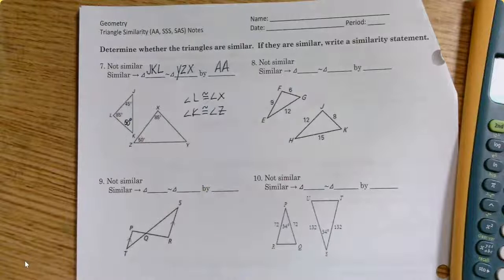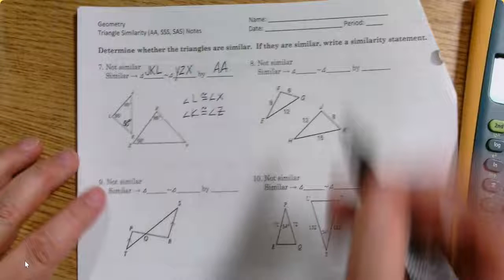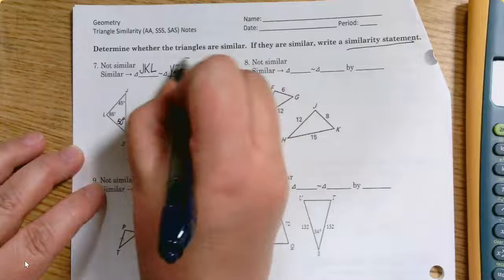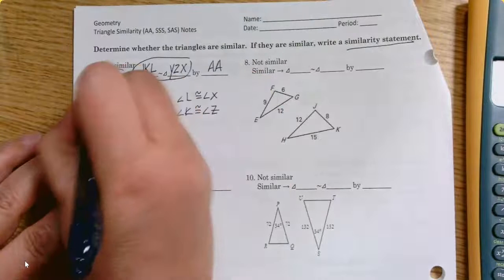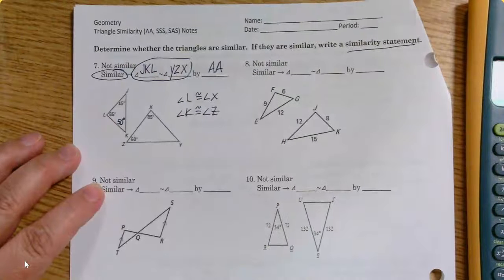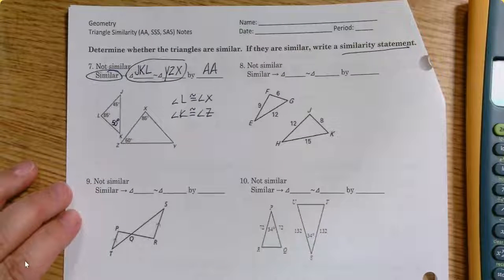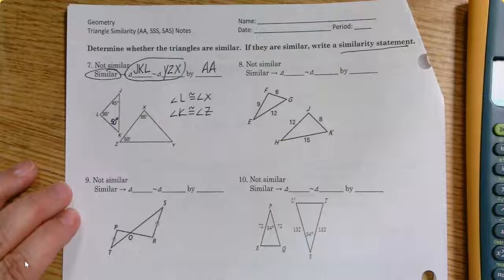So that's what we need to pay attention to for our similarity statement. And remember, that's what this is. This is a similarity statement right here. And yes, these are similar, so I'm circling similar. Number 8, okay? Do you see any angles on there?